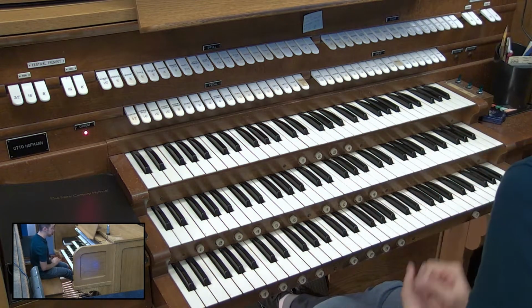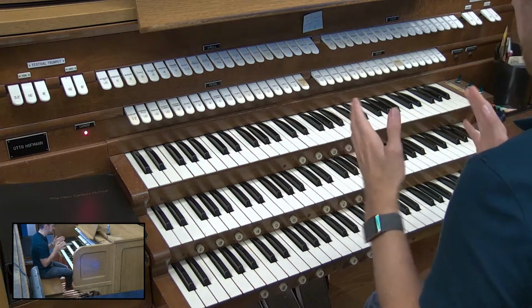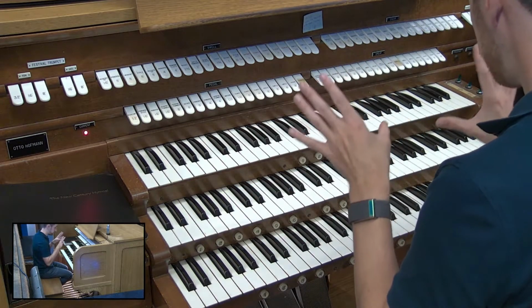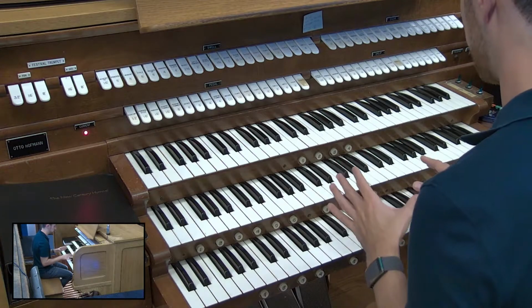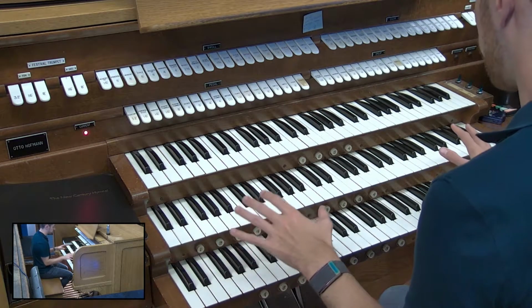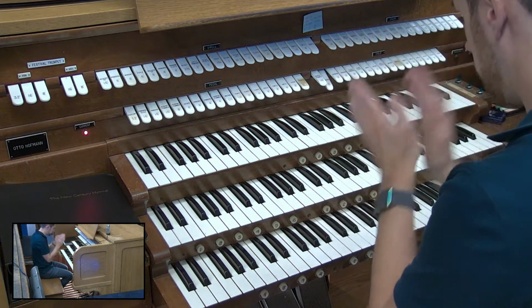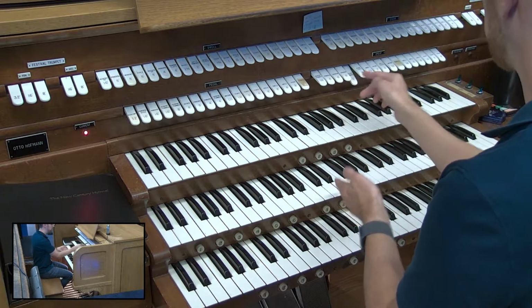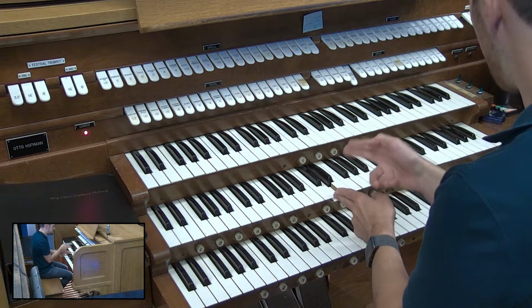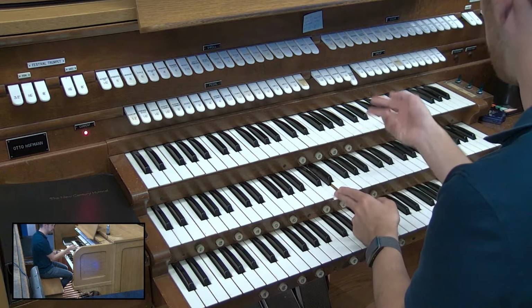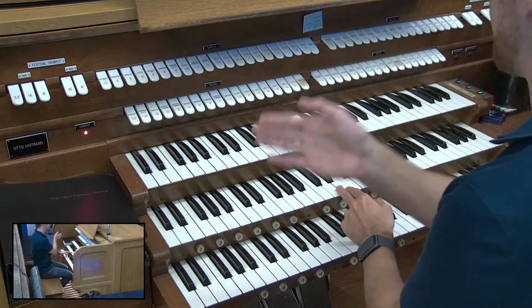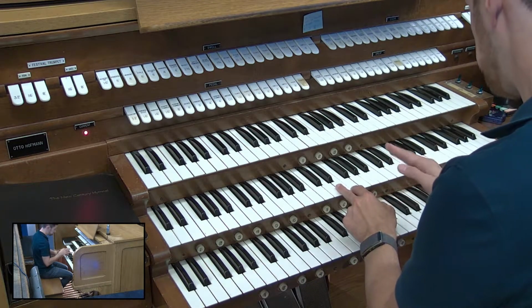Now, part of what makes the organ so fun and so colorful is that we have mixtures and mutations. Let's start with what mutations are. We've gone over that when I play at the 8-foot pitch level, that note is coming out. When I play at the 4-foot pitch level, that note an octave higher is coming out, and so on with the 2-foot and 16 and 32, etc.